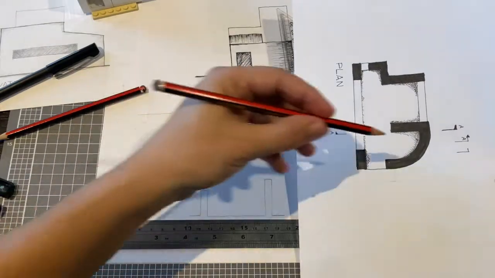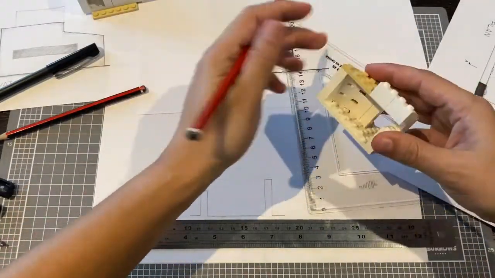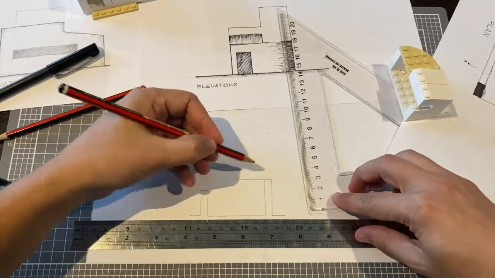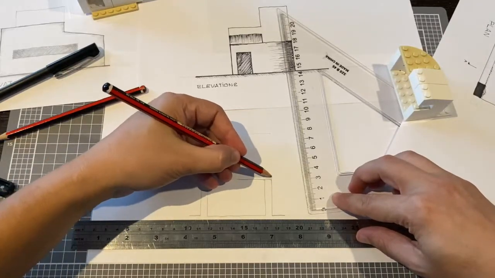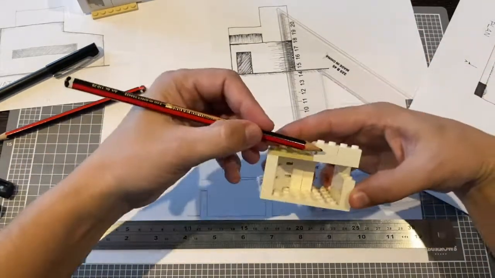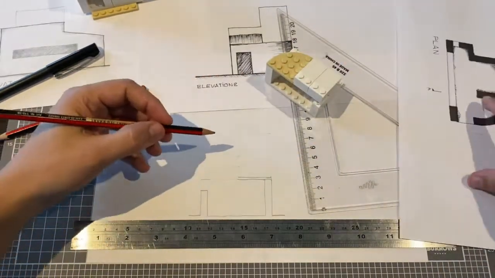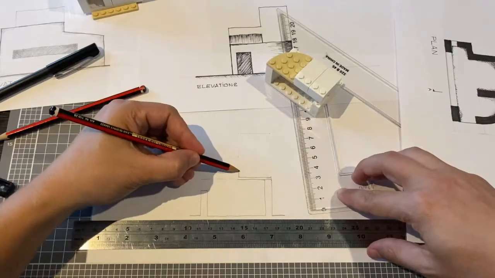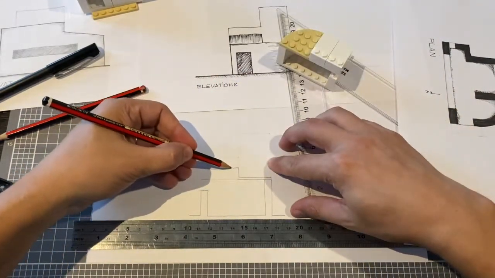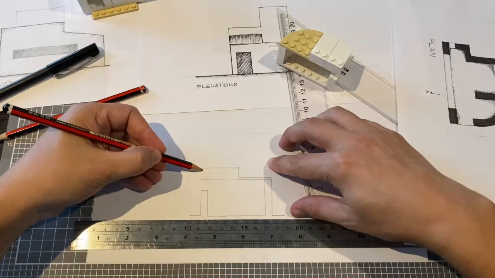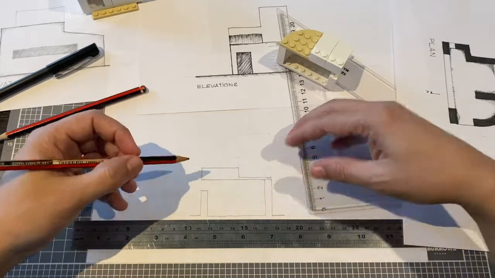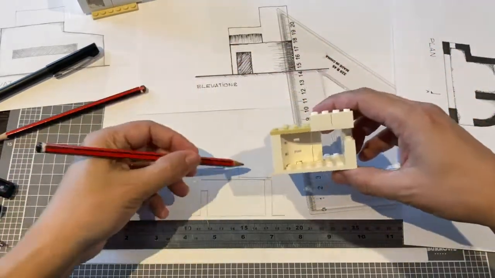Okay, and then because you have a roof, you continue with this again, and then you have the thickness of that element that goes above, so this area. Okay, so now we have what's been cut.